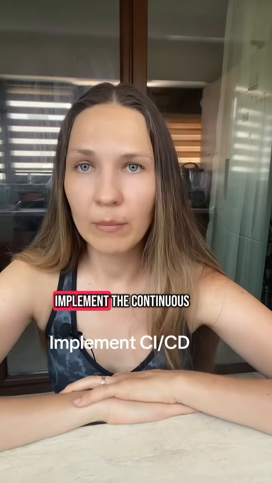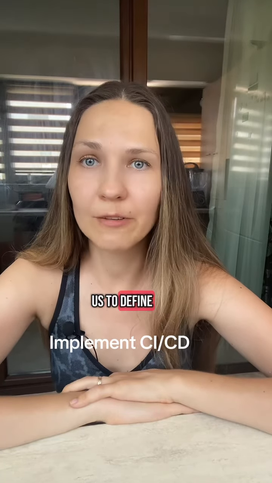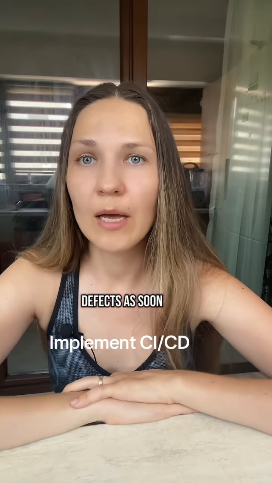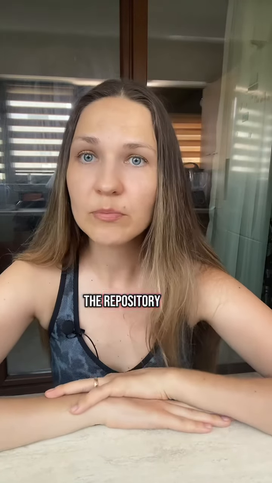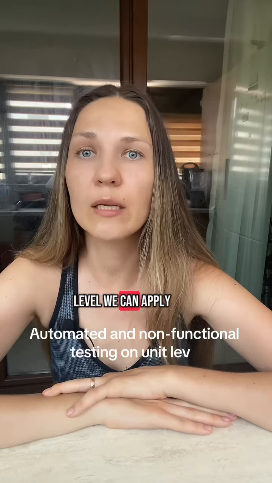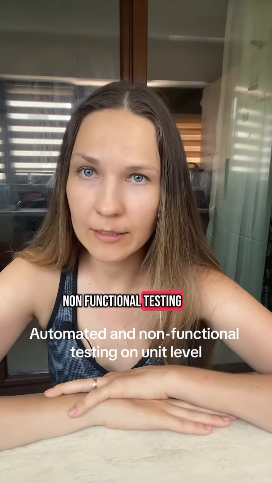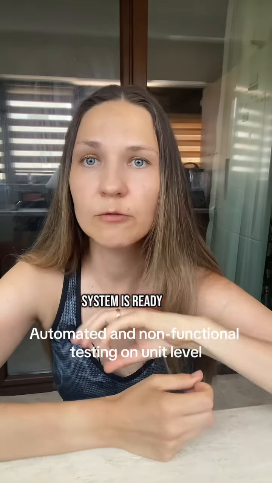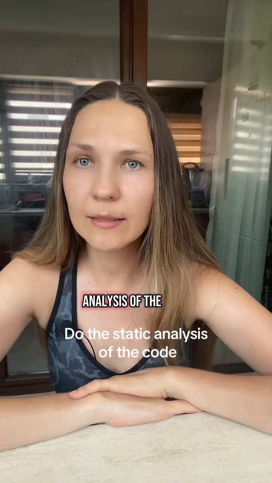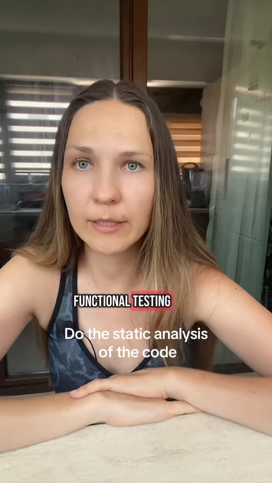Also, we can implement continuous integration in our project that will help us to detect defects as soon as possible, right after each push to the repository. On the component level, we can apply automated testing and non-functional testing, so the testing will begin even before the whole system is ready for end-to-end tests. Also, we can do the static analysis of the source code prior to the functional testing.